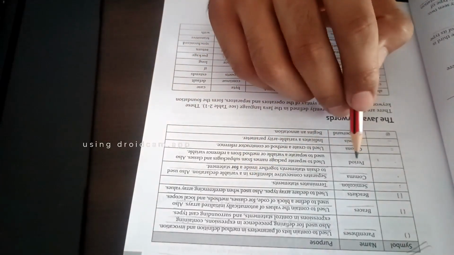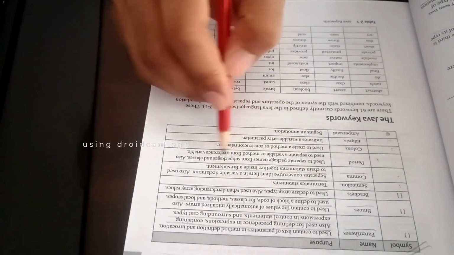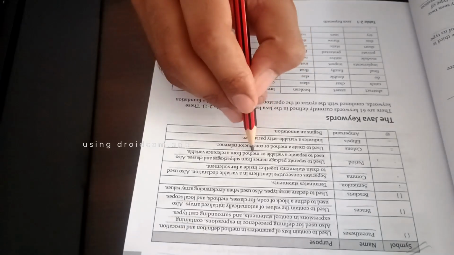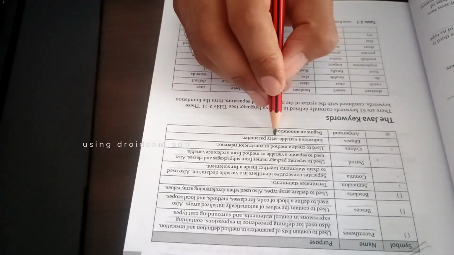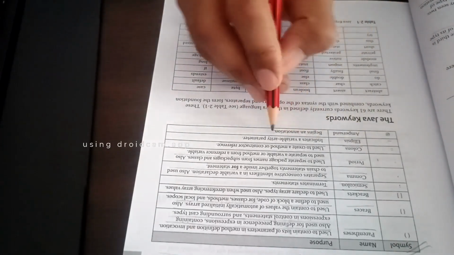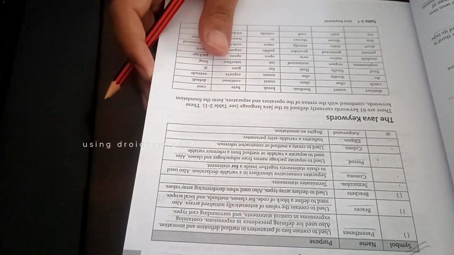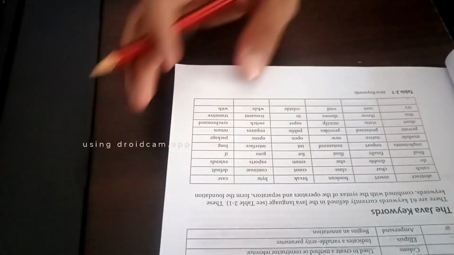Then we have a period, used to separate package names from subpackages and classes. Also used to separate a variable or method from a reference variable. Colons are used to create a method or constructor reference. Then ellipses indicate a variable arity parameter. Ampersand begins an annotation. And we move on to Java keywords.